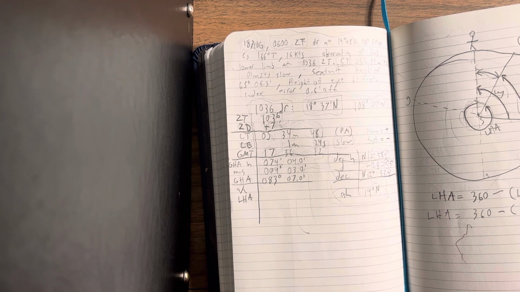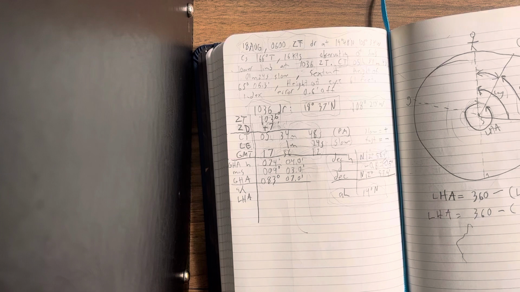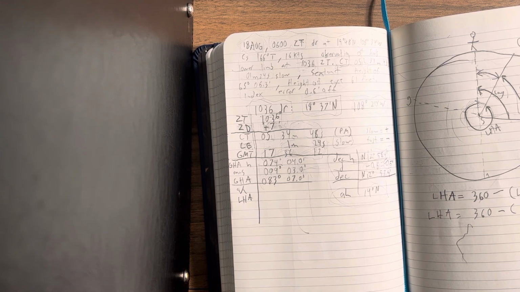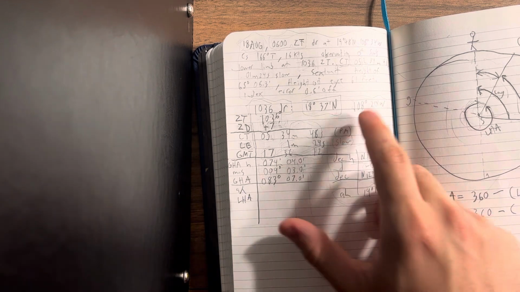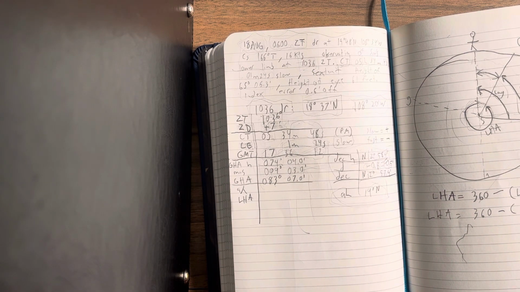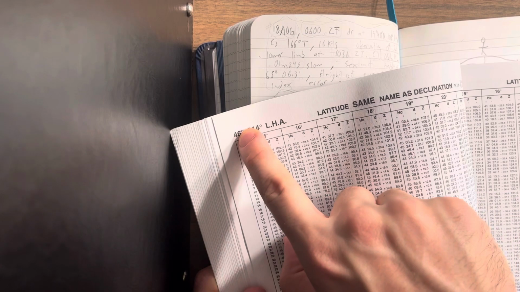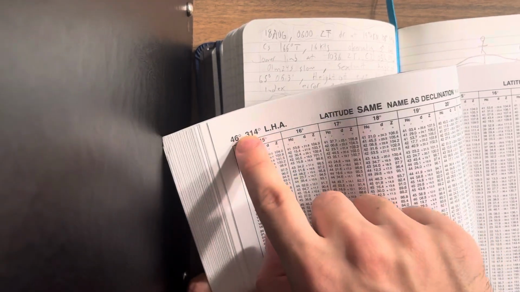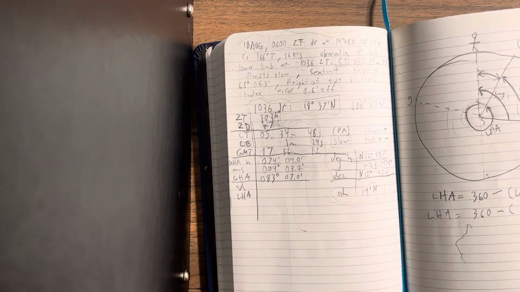It doesn't need to be exact because we're using a DR position anyway. So it doesn't really matter whether we're 2 or 3 miles to one side or the other because we already approximated our location. What we do want, though, because if you remember in Pub 229, every page is based off of a single LHA in whole numbers, is we want this to be whole number values.